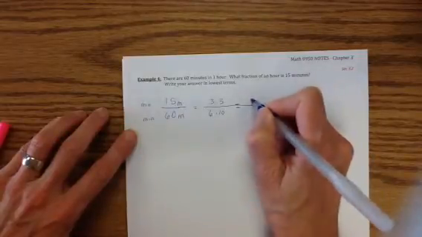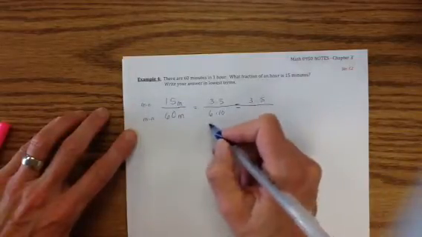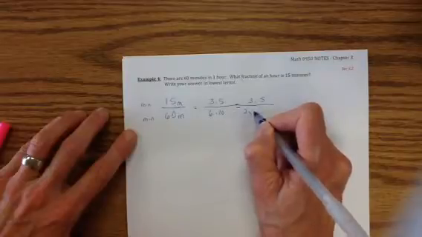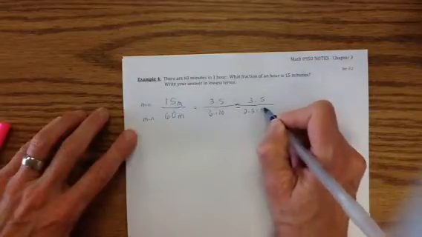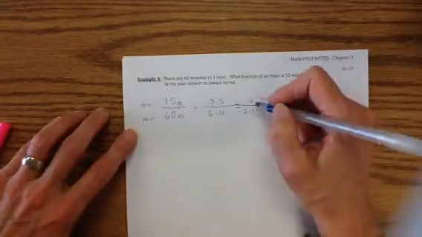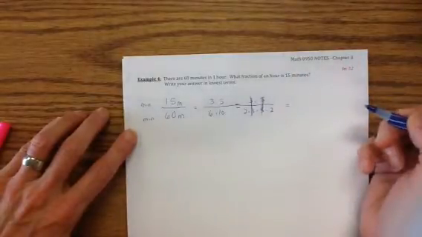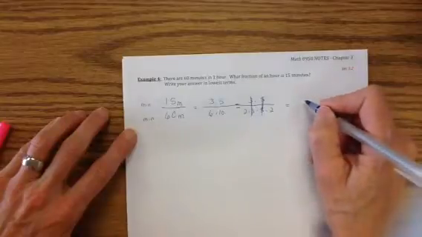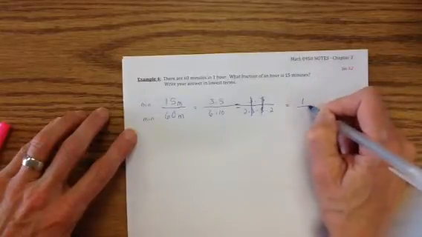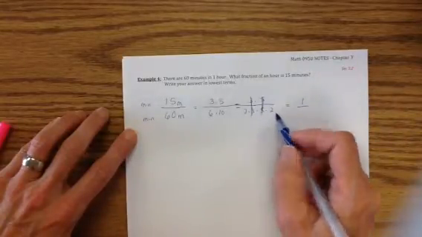And we'll break this down again. 3 and 5 are both prime. But 6 is 2 times 3. 10 is 5 times 2. All of our prime numbers. Here we go. These cancel, and those cancel. What number do we leave on top? 1. And what's on the bottom? 2 times 2 is 4.